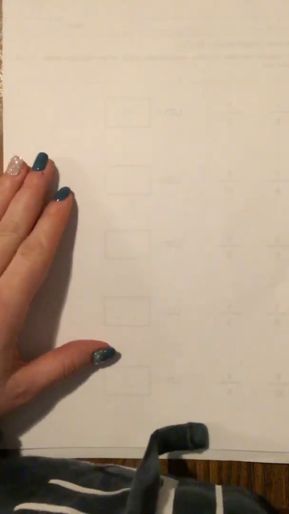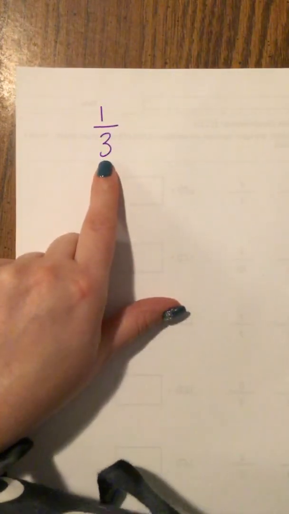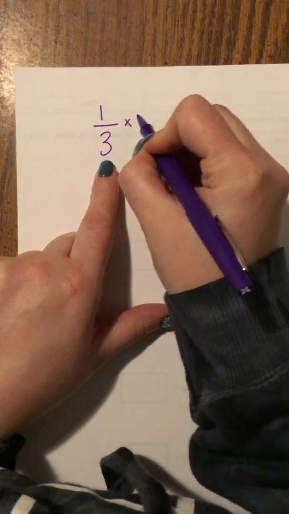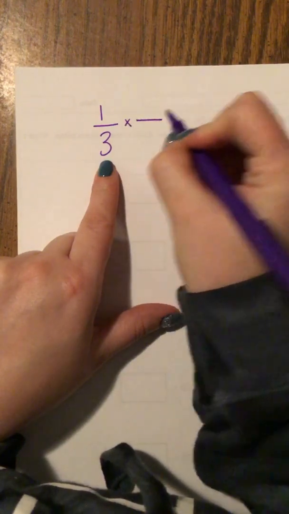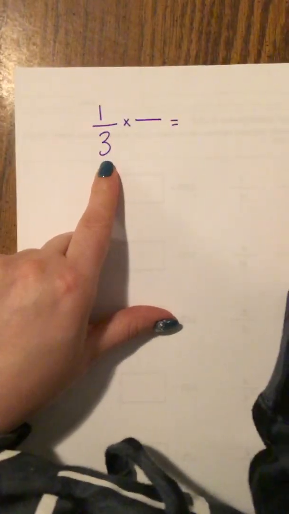This video is a review of Chapter 6, which is an introduction to equivalent fractions and comparing fractions. So first, really quickly, in order to make an equivalent fraction, let's say I had 1/3 and I wanted to make an equivalent fraction, as long as I multiply or divide by the same number on the numerator and the denominator, it will make an equivalent fraction.